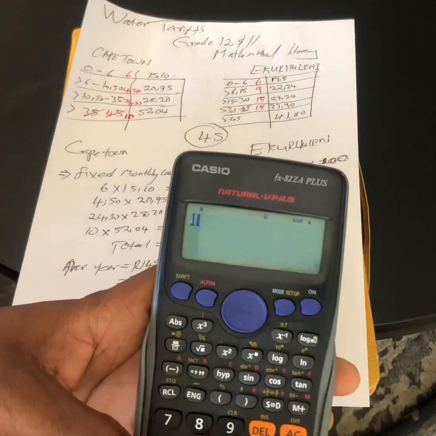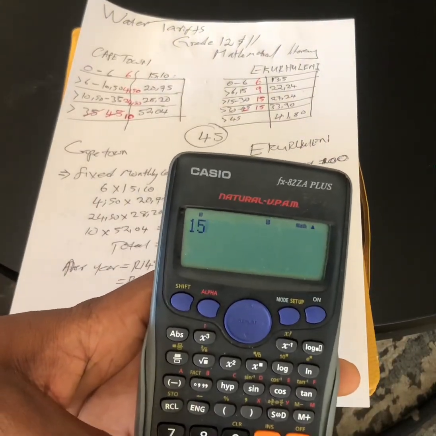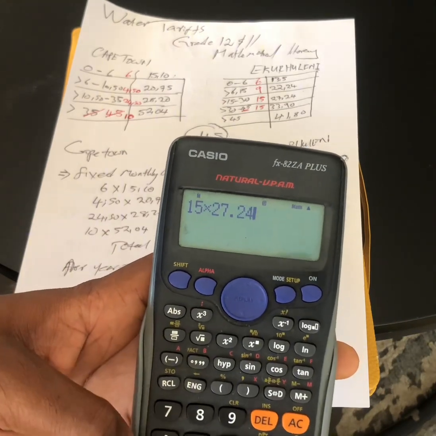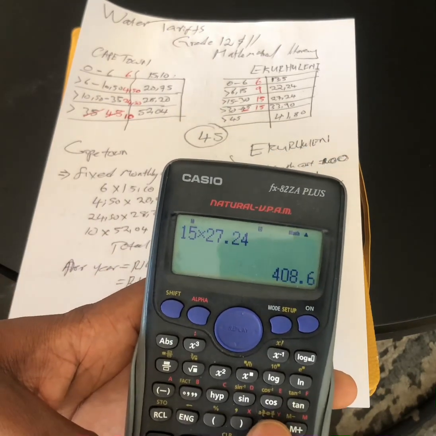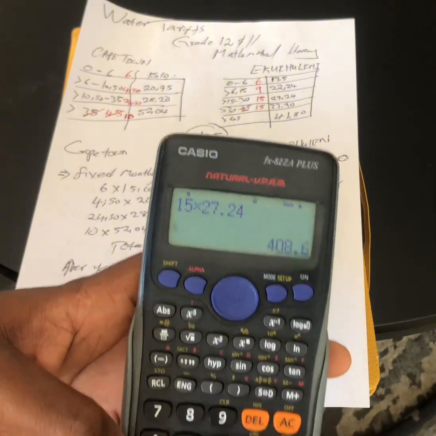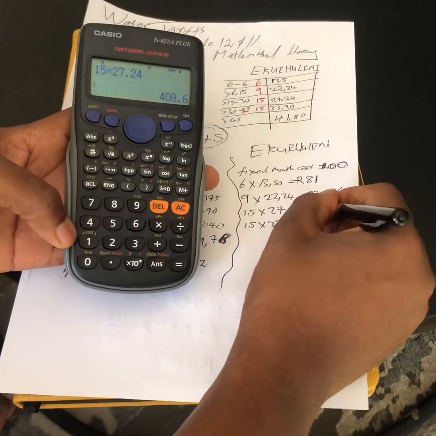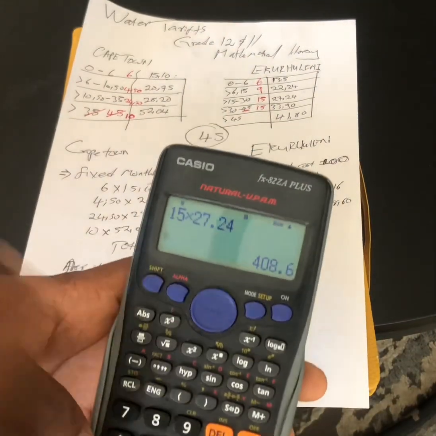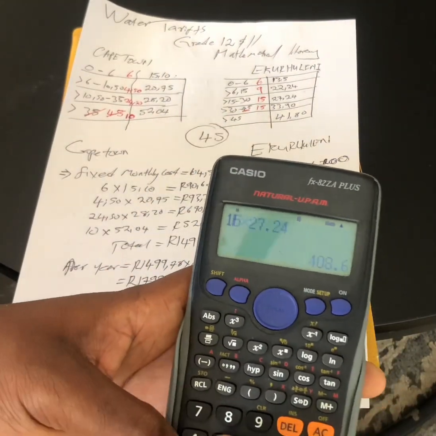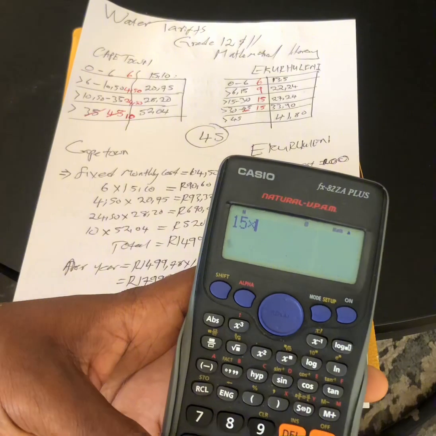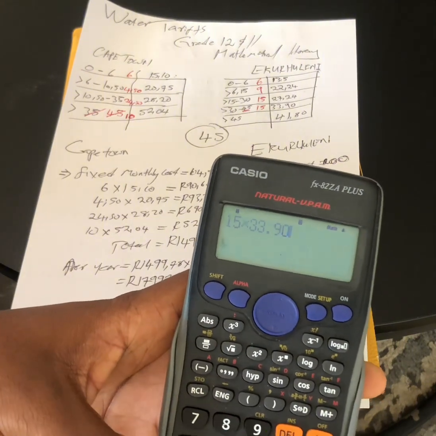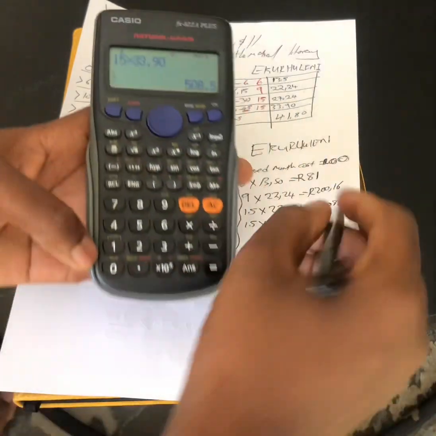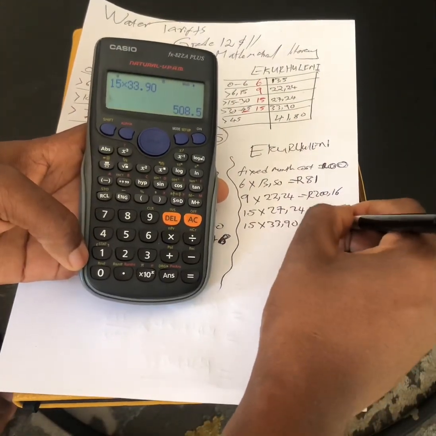Then we move to 15 multiplied by 27,24. We find that your answer is 408,60. Then 15 multiplied by 33,90. Our answer is 508,50.